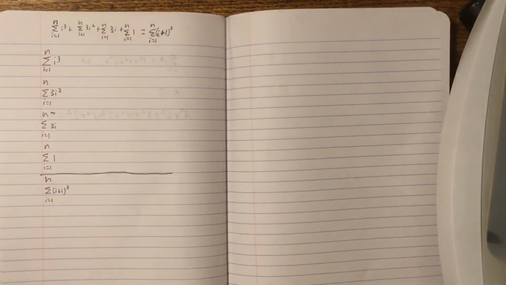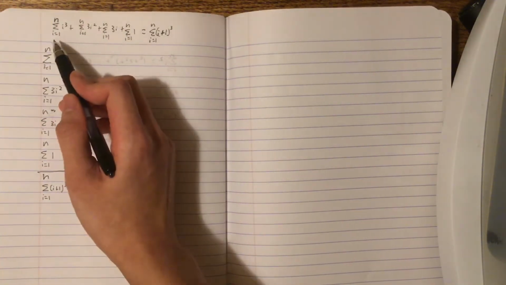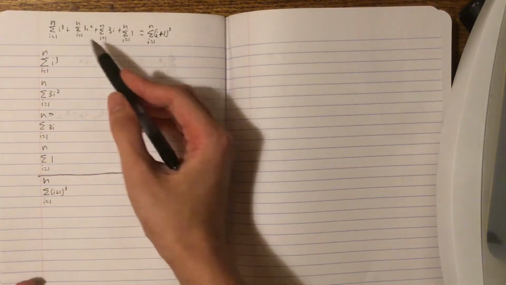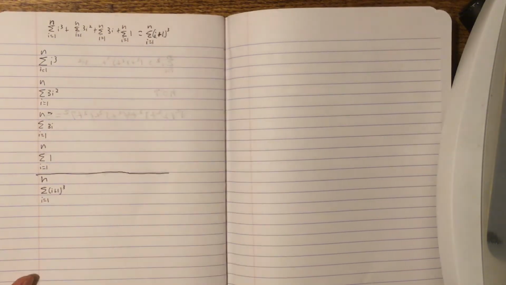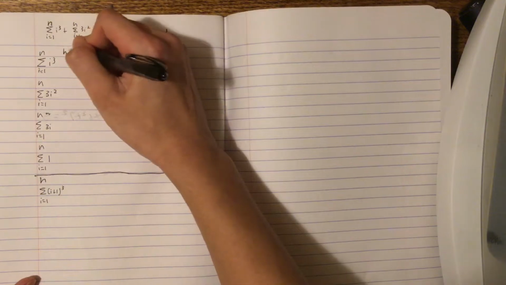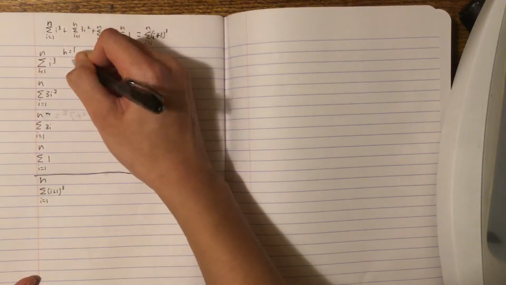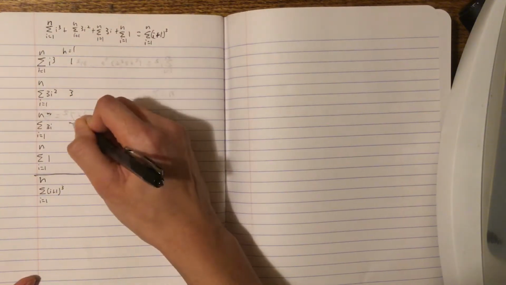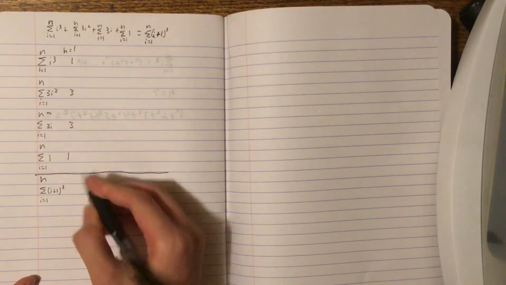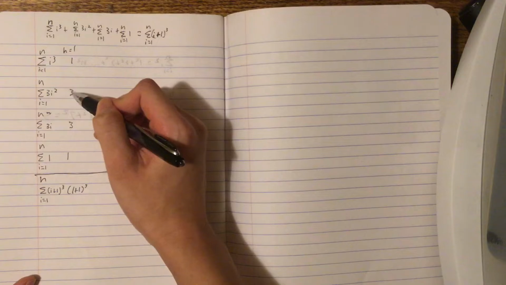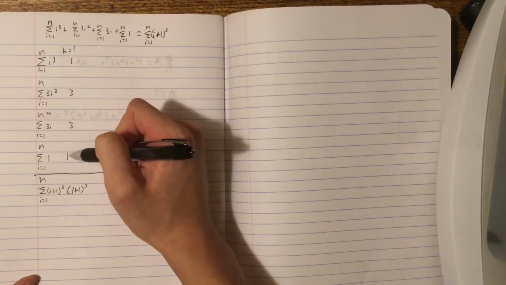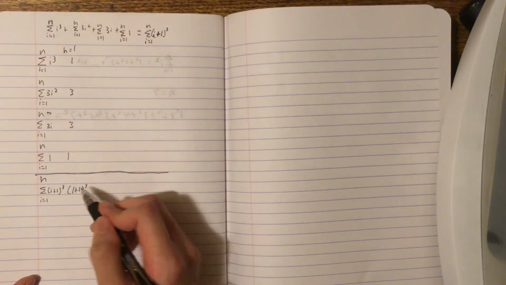So first of all, I'm going to try to prove that this combination of sums equals this one sum here. So let's say n equals 1. Then 1 cubed is 1, this is 3, this is 3, this is 1. And look, this is just 1 plus 1 cubed. 1 plus 3 is 4, plus 3 is 7, plus 1 is 8. And 2 cubed is also 8.